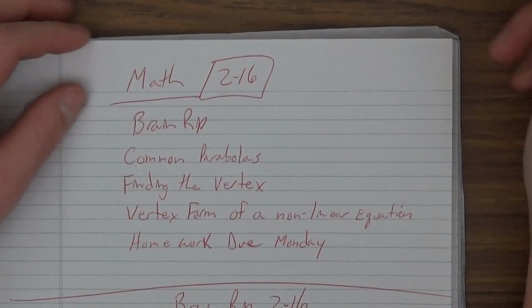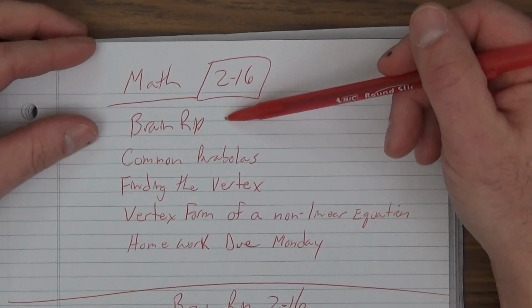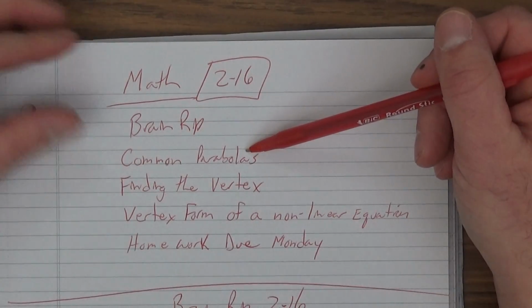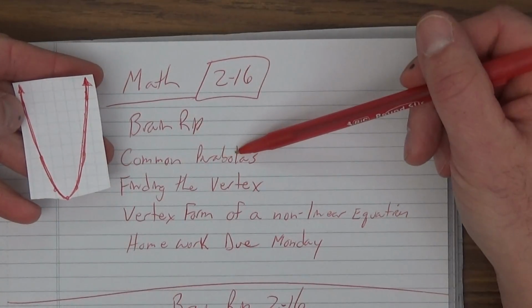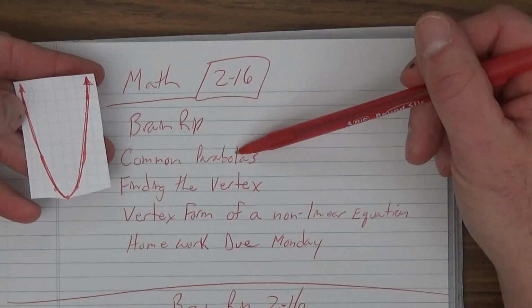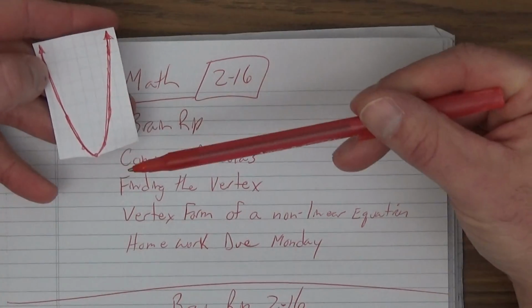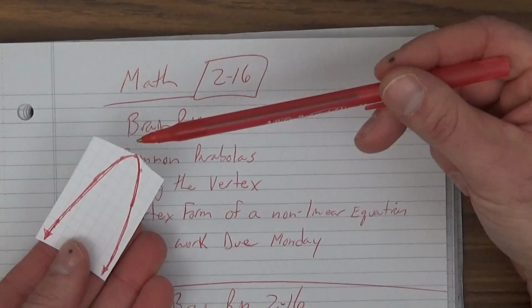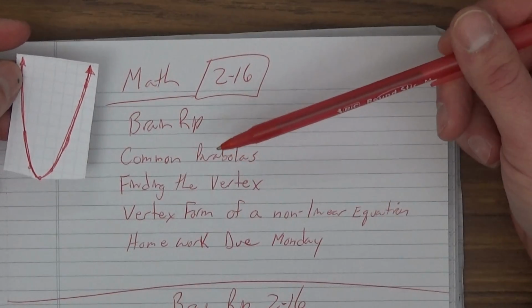This is math. We're going to start today, Thursday, with a brain rip. Then we're getting into talking about some common parabolas. We've talked about parabolas before. We're going to talk more about these and what makes them common after we talk a little bit more about the homework that we did the other day, which was shifts. Finding the vertex. Remember, the vertex is that point way down here, or the point way up here. So we're going to find those and look for some commonalities between them.